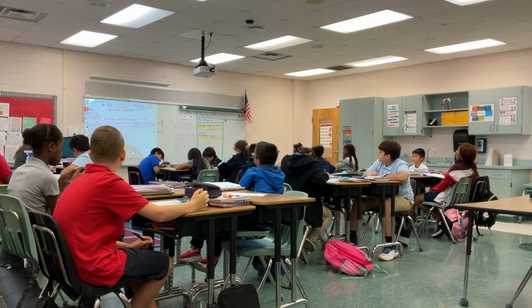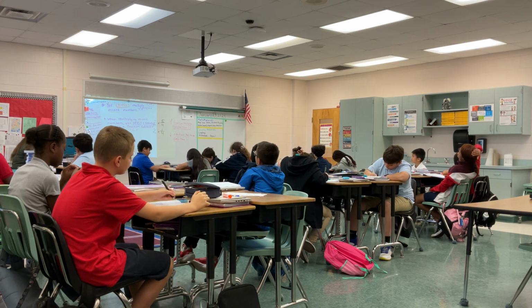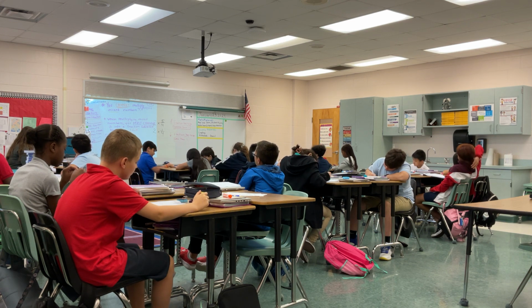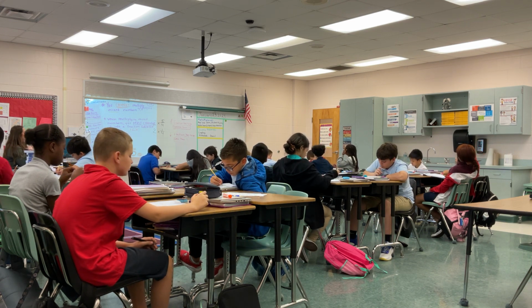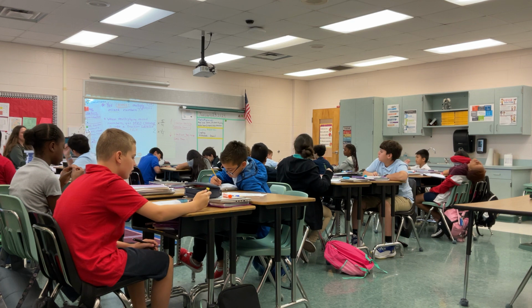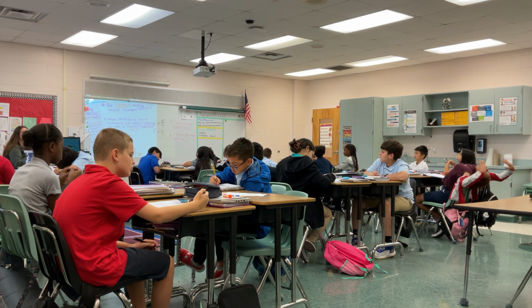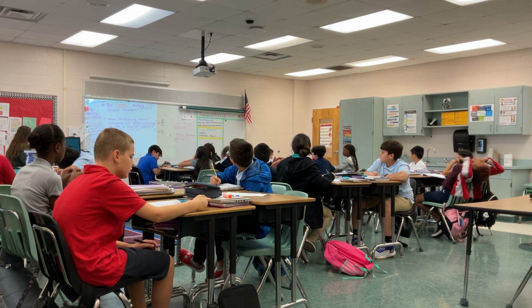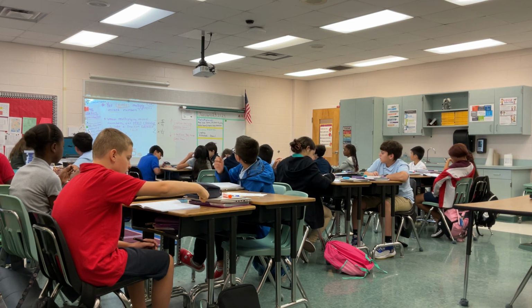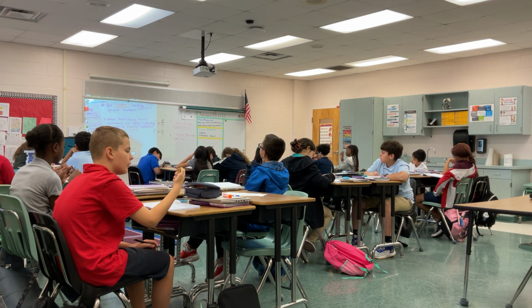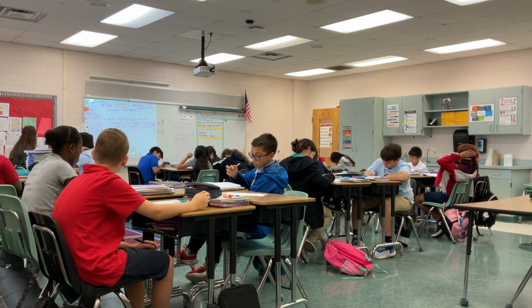Now, the first thing I do when I'm multiplying mixed numbers is take the whole number and multiply it by the denominator. So write a nice little multiplication sign.